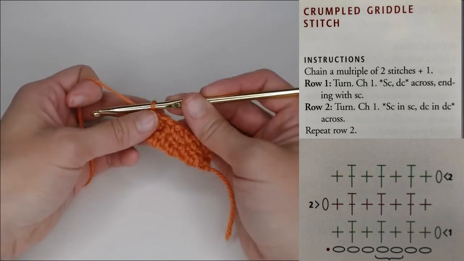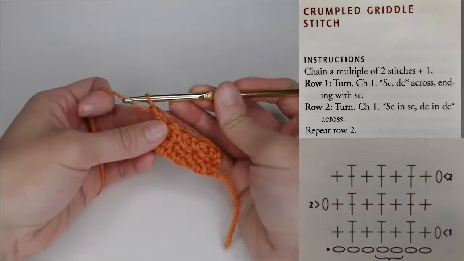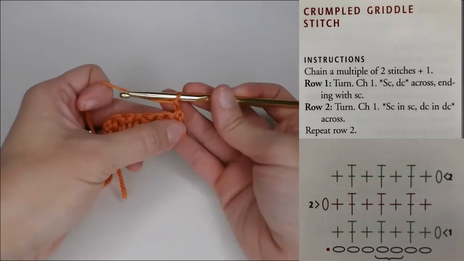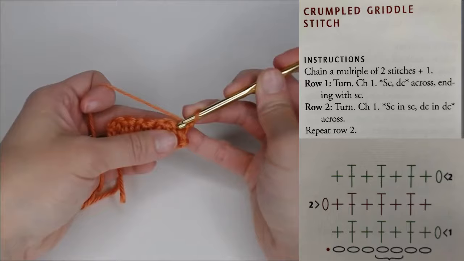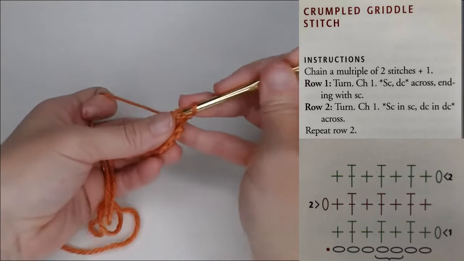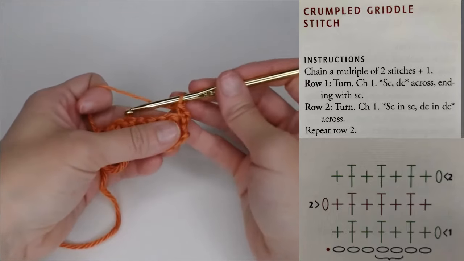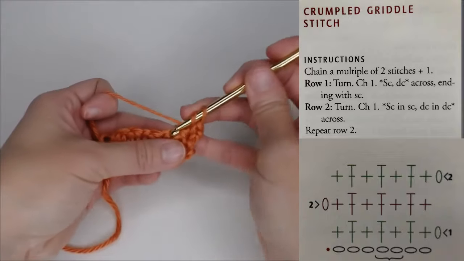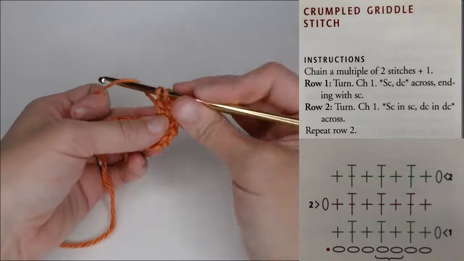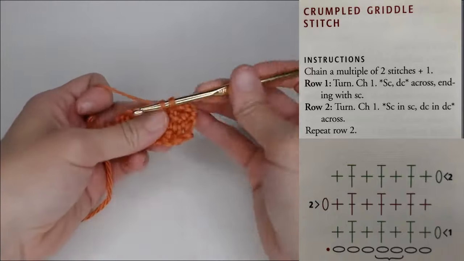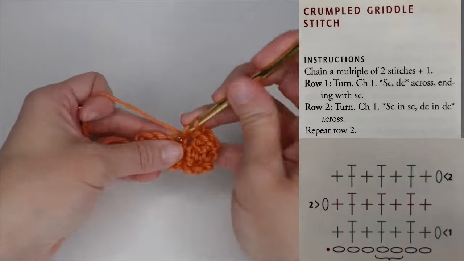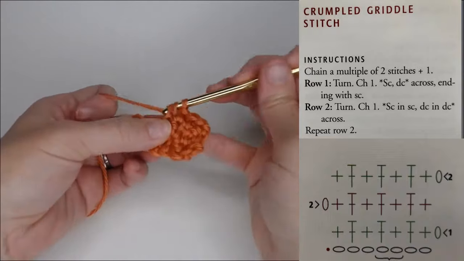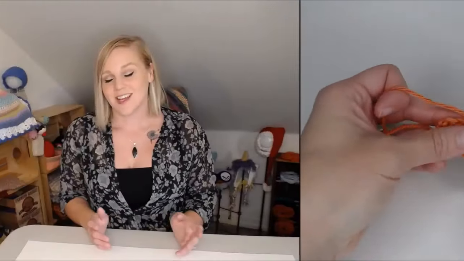And then it shows the pictures. Chaining 1, turning our work, single crochet on top of single crochet, and double crochet on top of double crochet. And so forth across the work. All right, guys, those are 5 basic crochet stitches that you will encounter in reading a basic beginner crochet pattern.